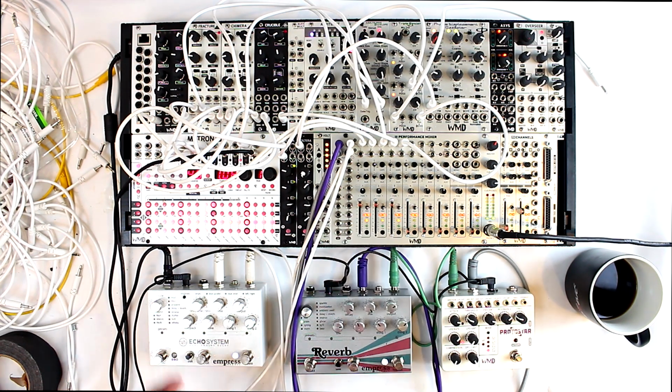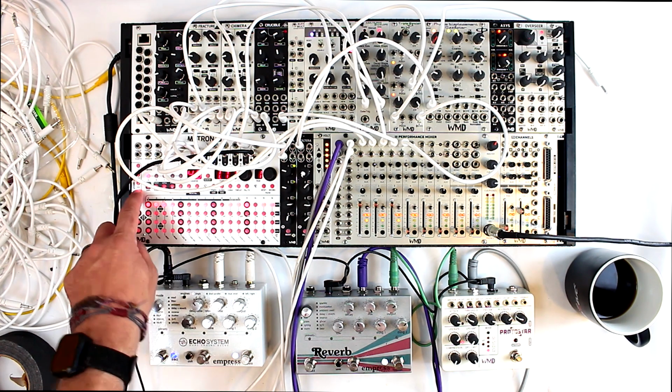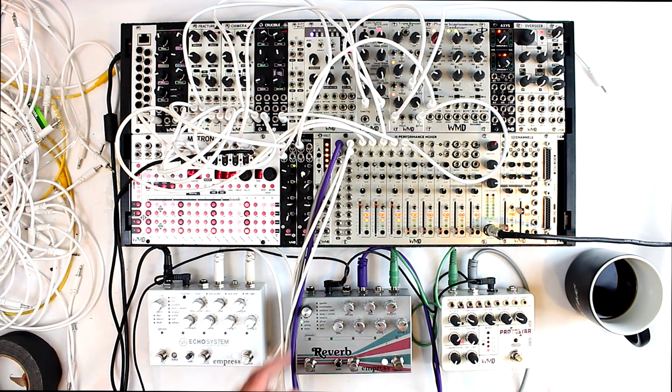All right, on the next one, we've got the Echo System. So what was I doing with the delay? Well, I love this dotted quarter note sound. And so right now I've got it set to dotted quarter notes, and I'm sending quarter notes out of track 16 here. Let me actually send those.